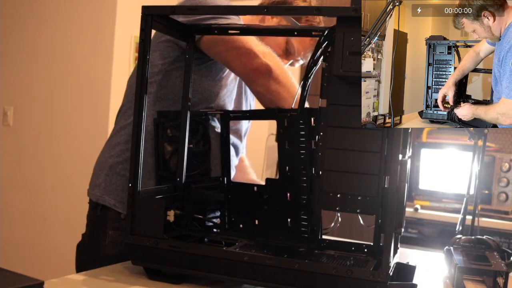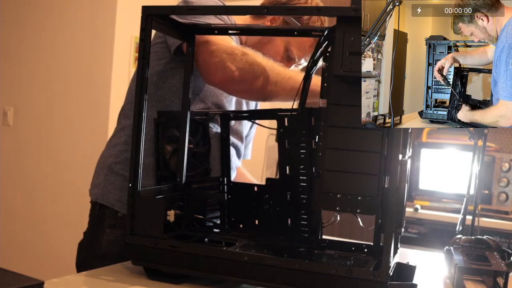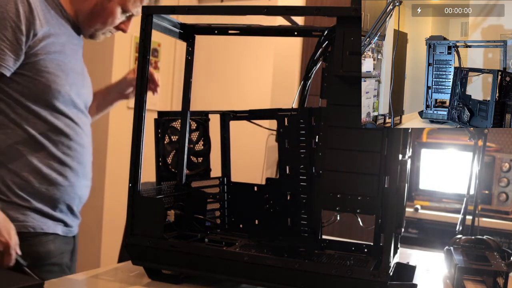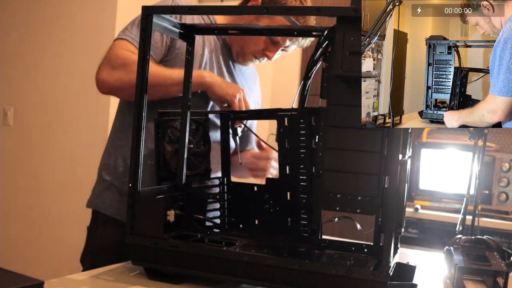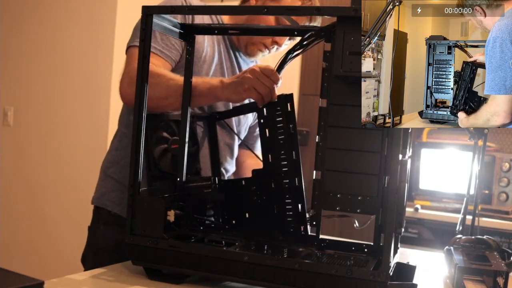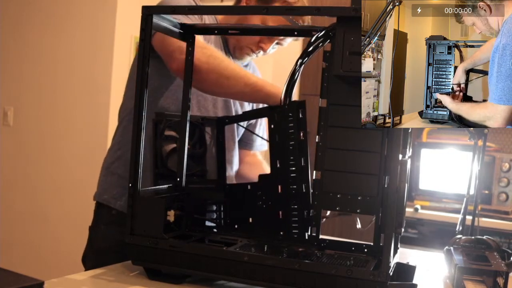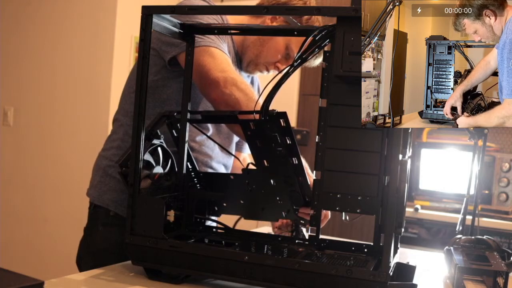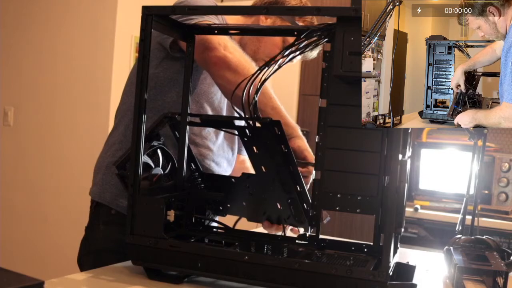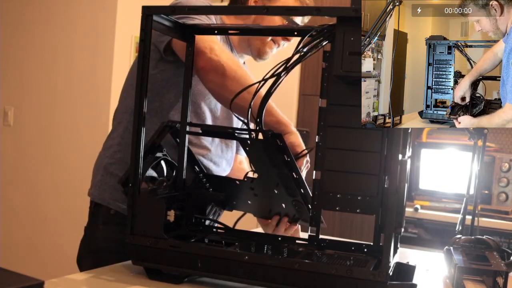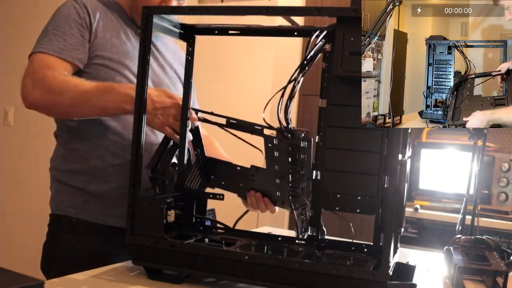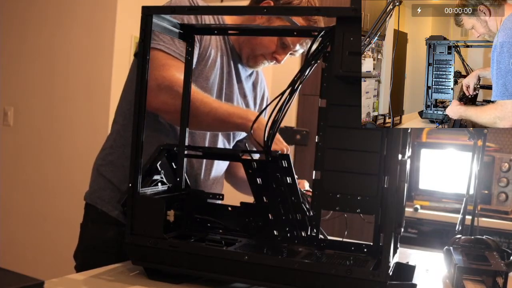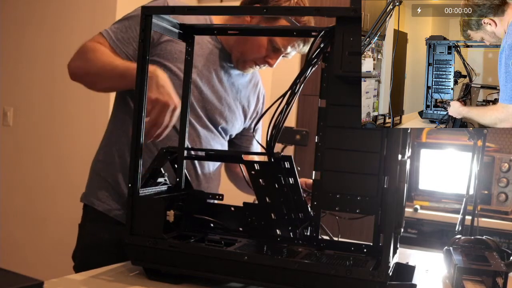Those kids just don't believe in headphones. That's it. All coming out. Must be a connector.